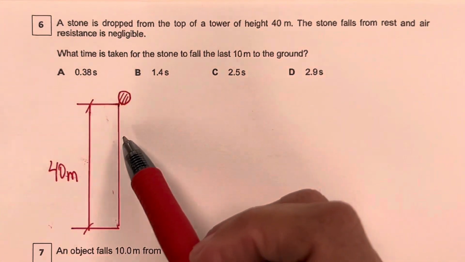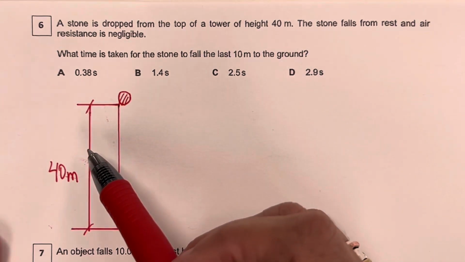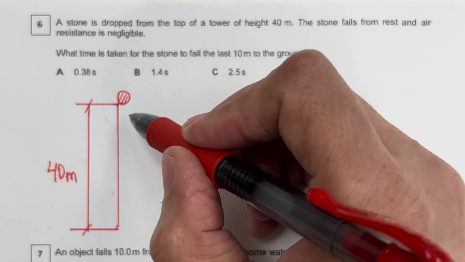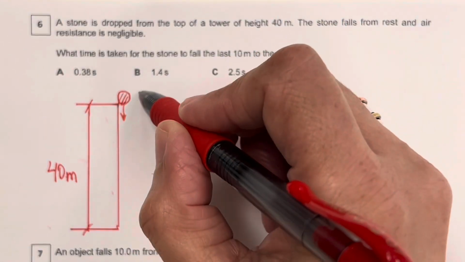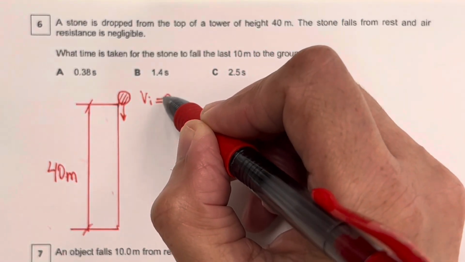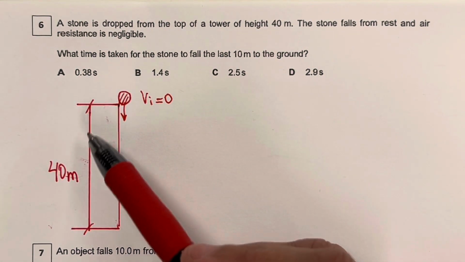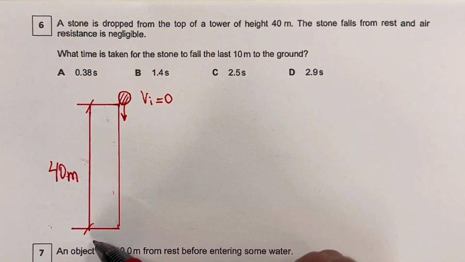So this is the diagram that represents the beginning of the story. So the stone is dropped from rest, so initial velocity here is 0, from a tower that is 40 meters high.